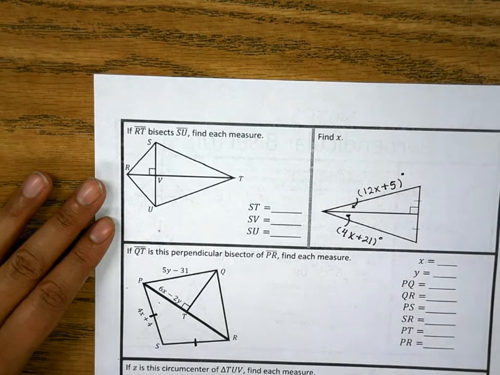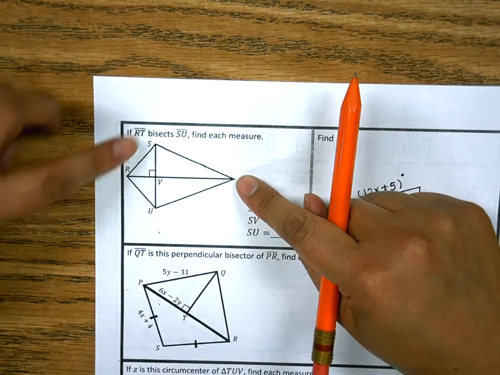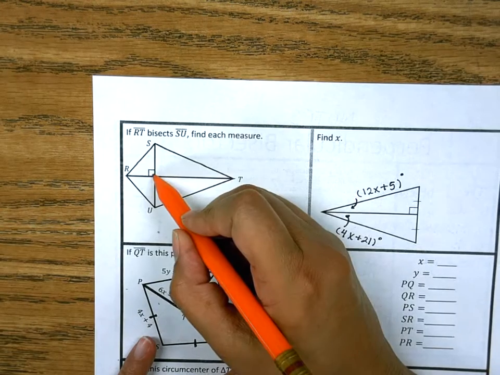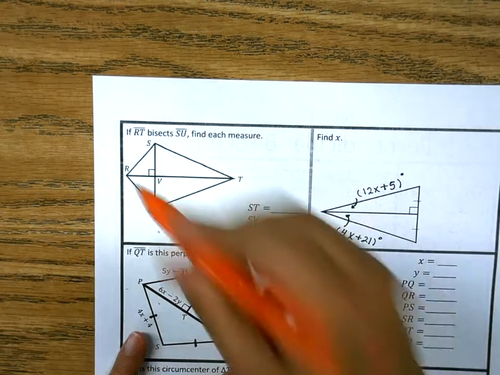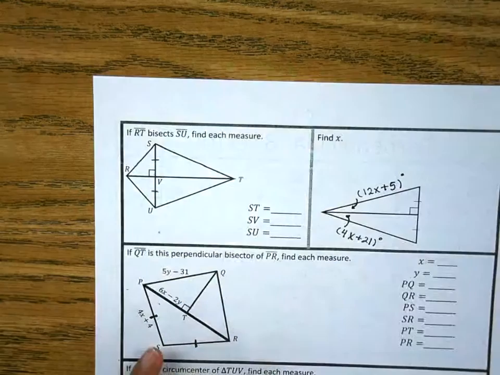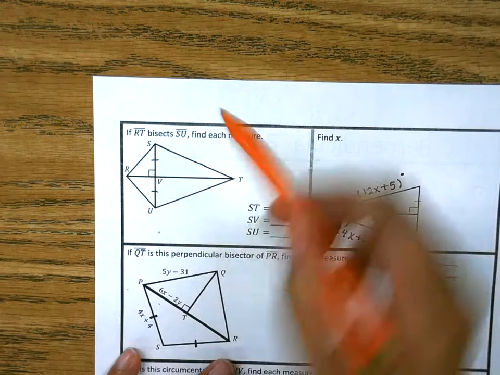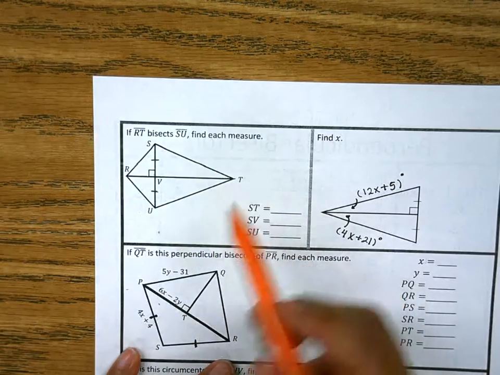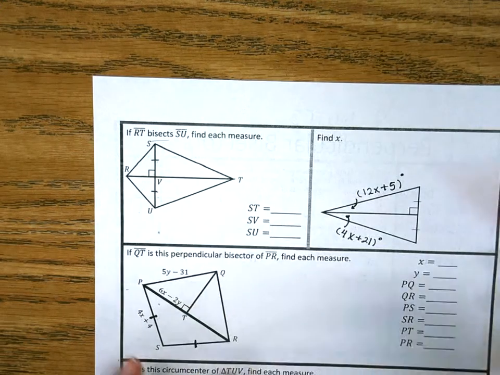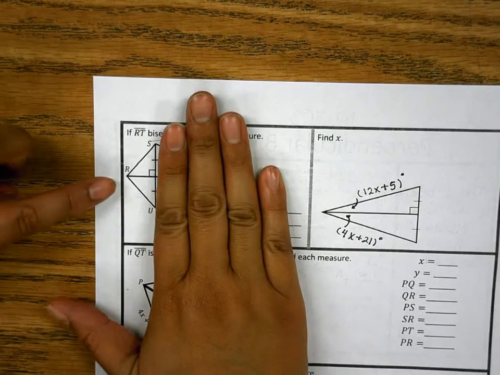All right, RT bisects SU, find each measure. Okay, so here's RT, and it bisects SU. Here's SU. It didn't say it was a perpendicular bisector, but they already put markings in there. So it's perpendicular and it bisects. So let's go ahead and put those congruent markings in. So indeed, even though it didn't use the words, RT is the perpendicular bisector of SU. Why? Because it gave it to us that it bisects, and they gave us that perpendicular marking.